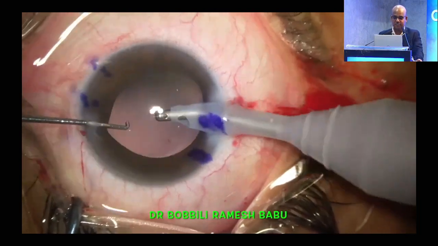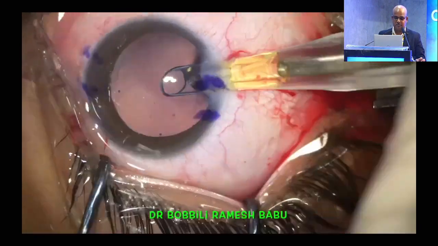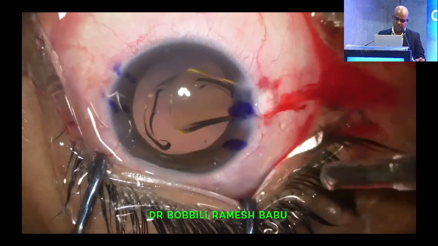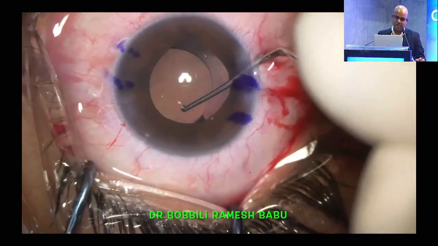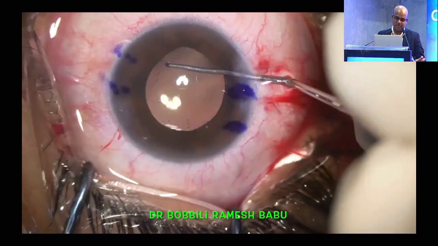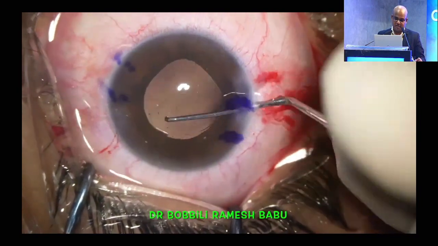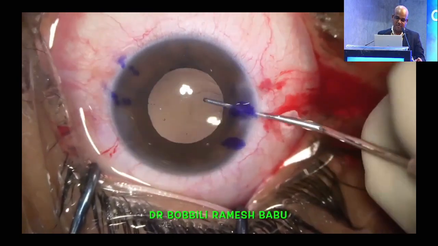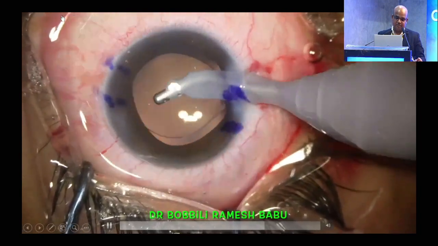Then the IQ toric IOL will now be implanted. This one is implanted into the bag. Now the viscoelastic removal: we remove it just 2 clock hours short of the required placement, then place the lens. This is the horizontal axis, and this one is the intended axis.